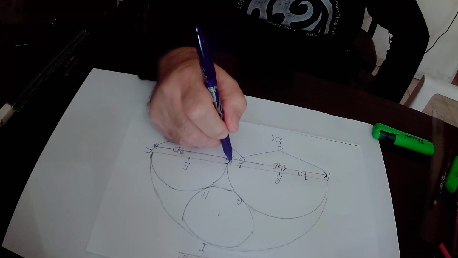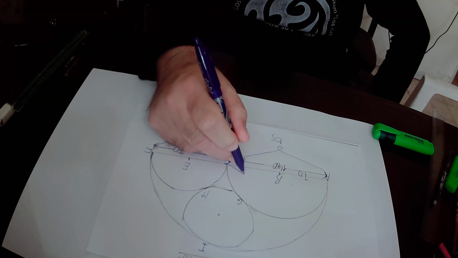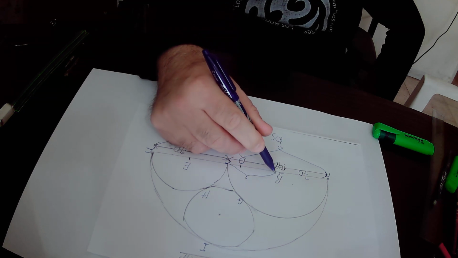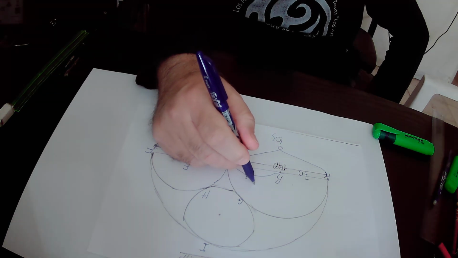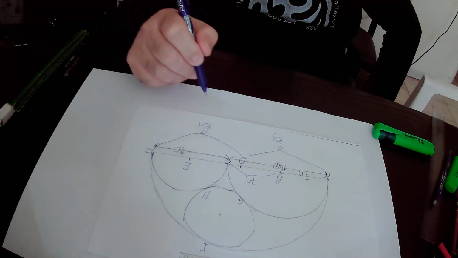And BC, it is also the radius of this semicircle, therefore it also equals 70 units.